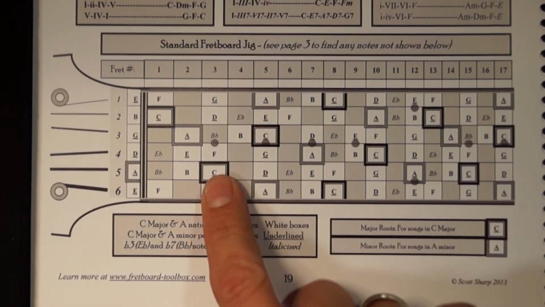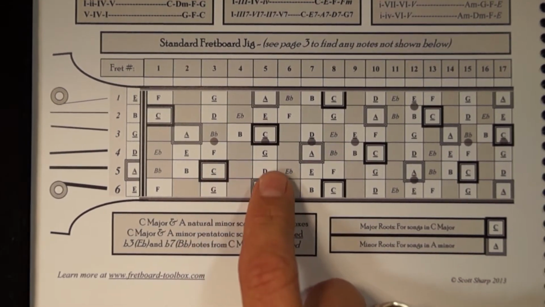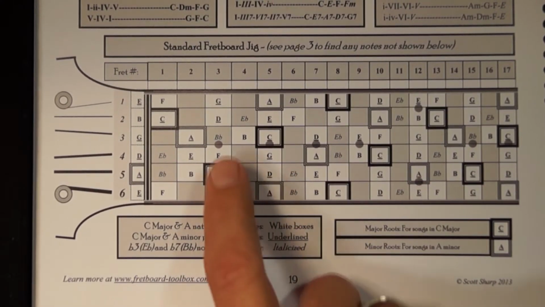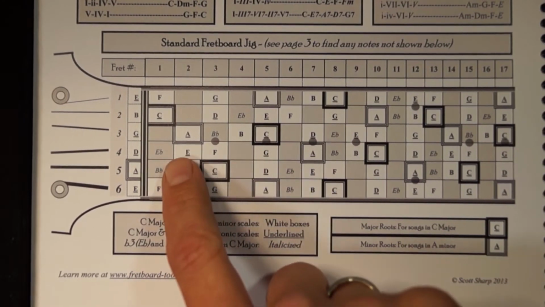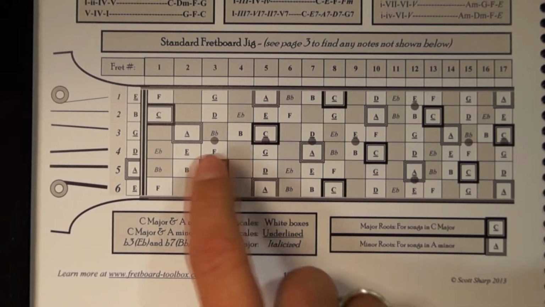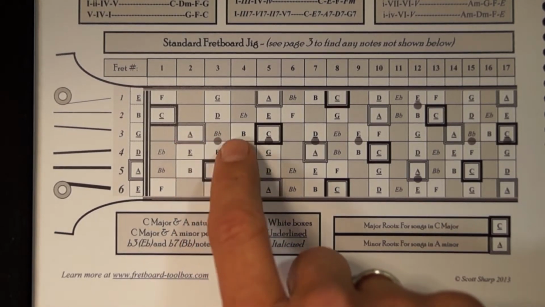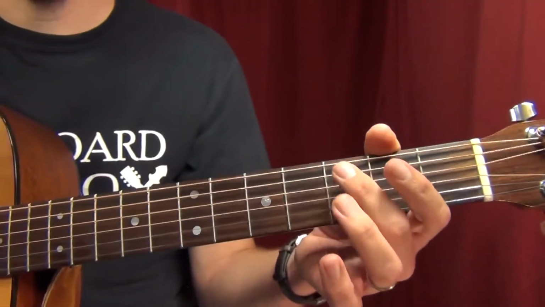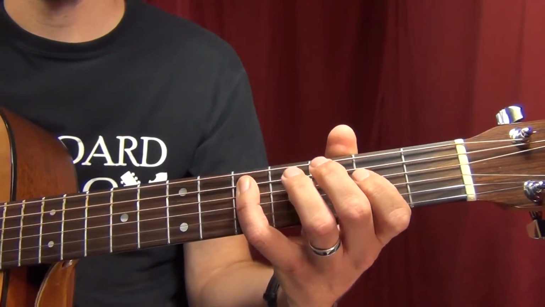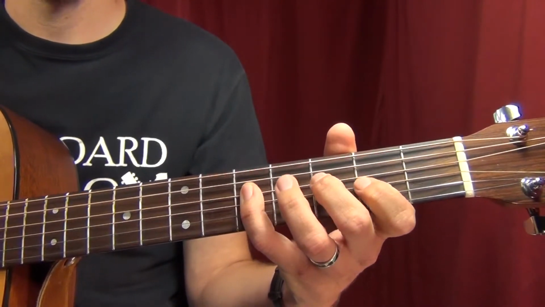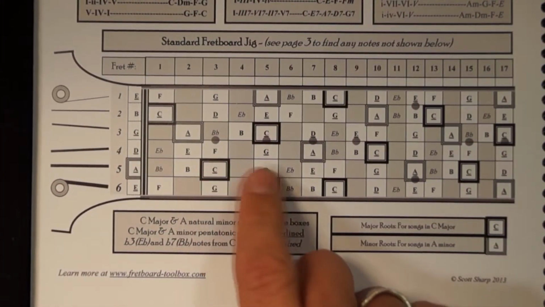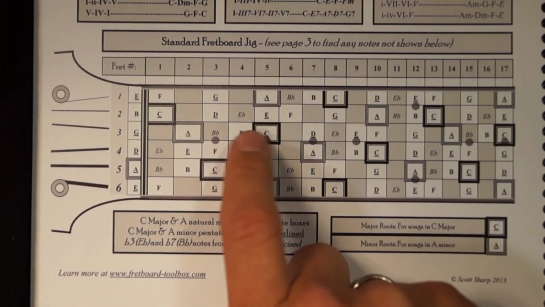So if I want to play notes from the C major scale, instead of just running all the way up here, which is fine, I can see where this E note here is the same as this E note. So if I want to play a quick C major scale, I'm going to play C, D, E, F, G, A, B, C. And on the guitar it looks like this. Here's a C note on the 5th string, 3rd fret. C, D, E, F, G, A, B, C.